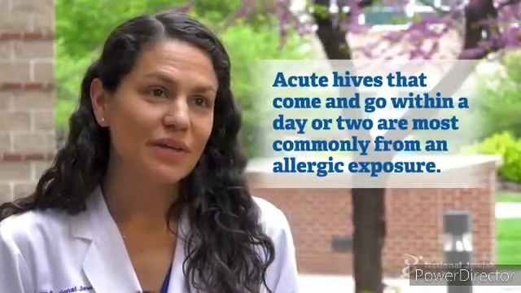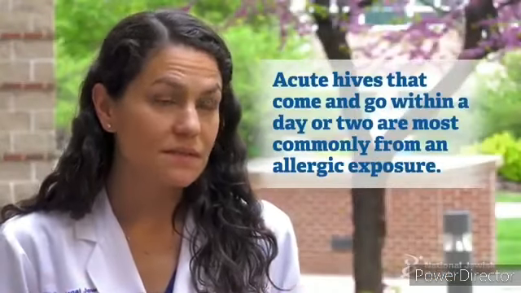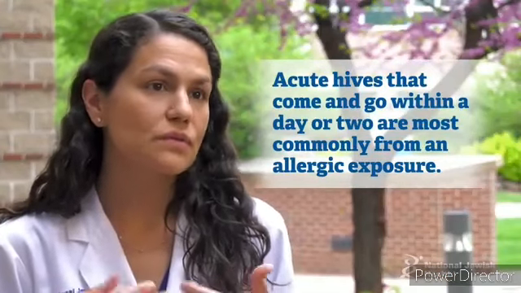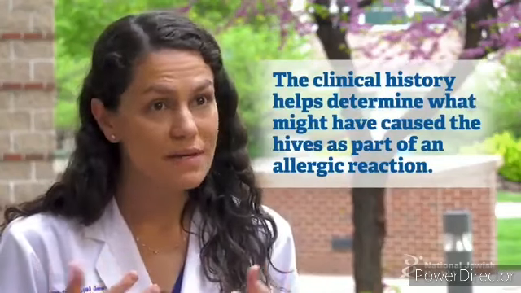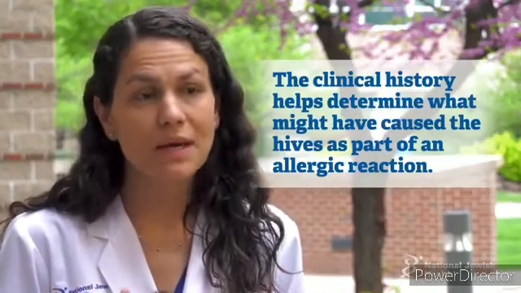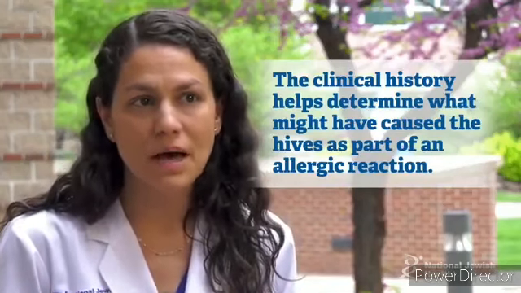Acute hives, which generally come and go within a day or a few days, are most commonly a result of an allergic exposure. And so generally the most important thing will be the clinical history. So the questions we ask and the clues that a patient gives us help us determine what might have caused the hives as part of an allergic reaction.